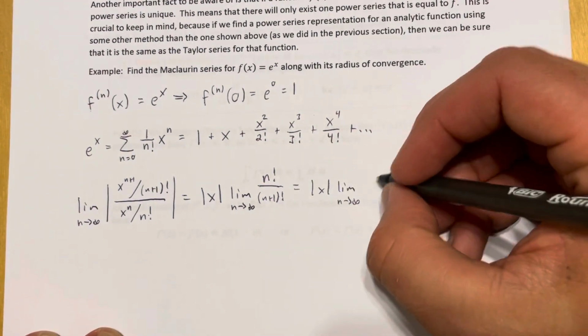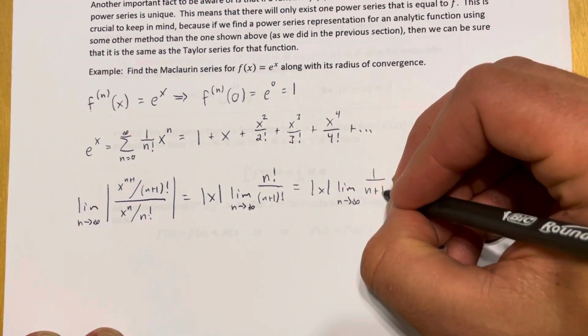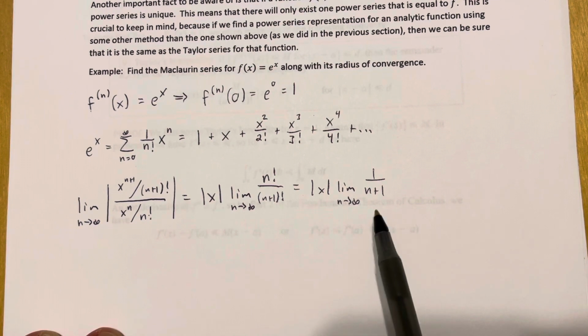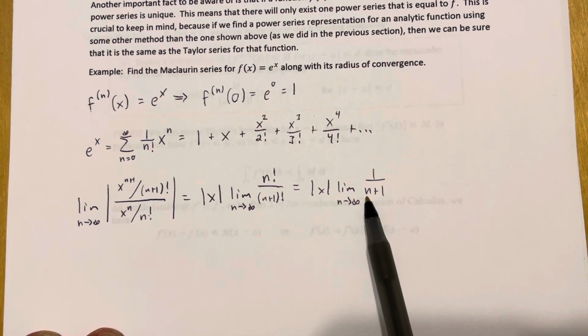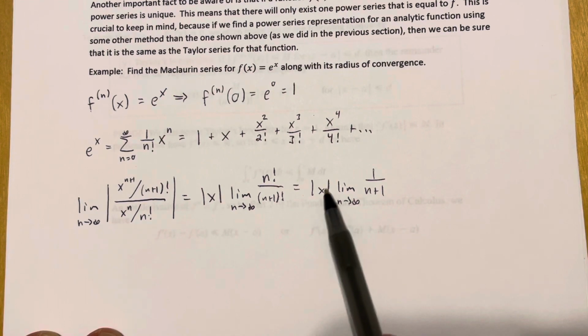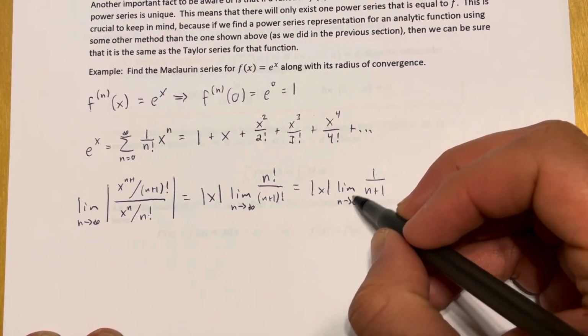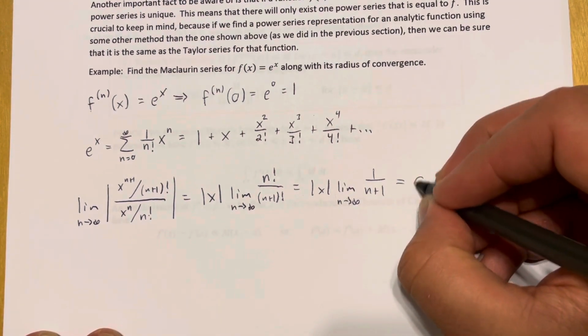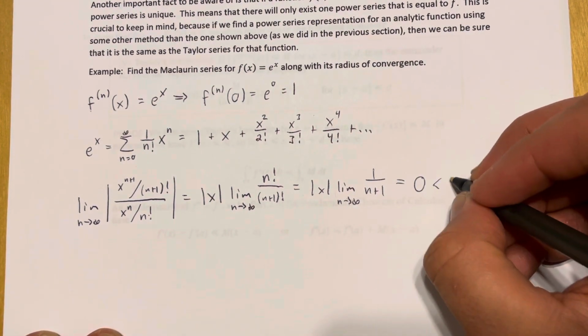This will cancel with all but the n plus 1 down there. All right, now regardless of what x is, no matter how big, this denominator here is going to go to infinity, which takes this thing to 0. So regardless of how big my absolute value of x is, it's going to be multiplied to 0 because that's what this limit is. So I get 0, which is, of course, less than 1.